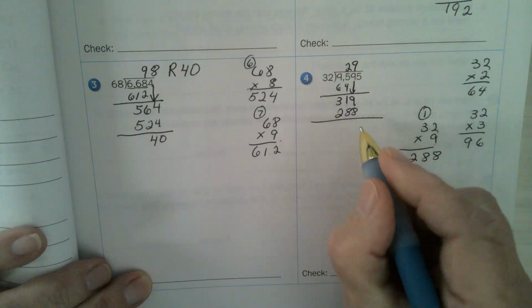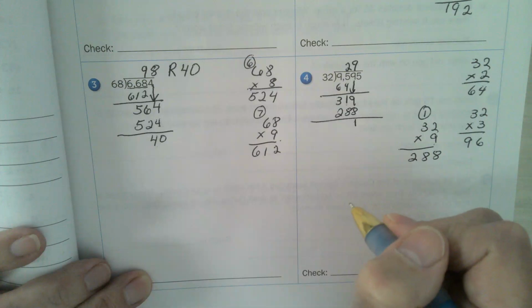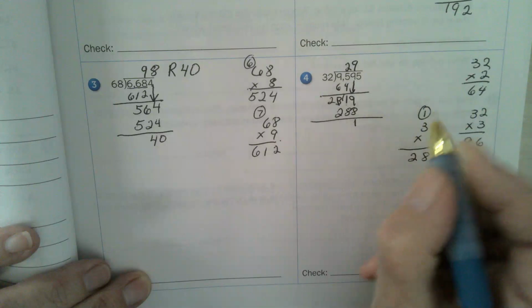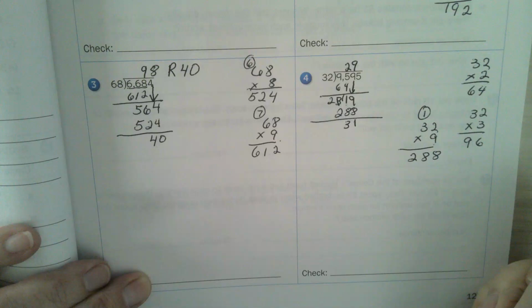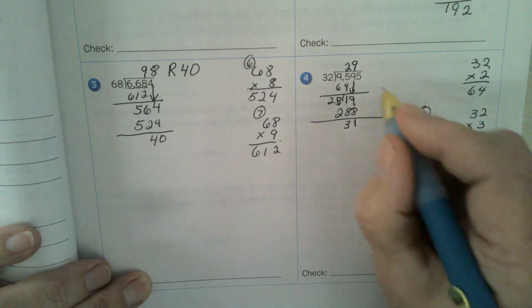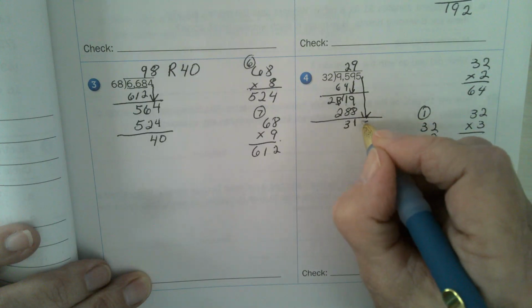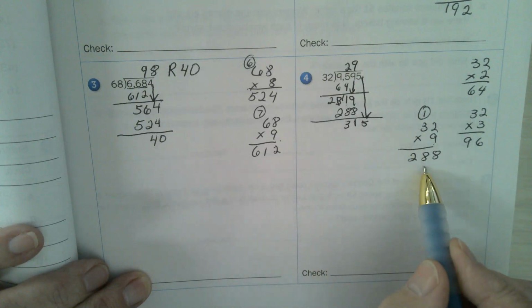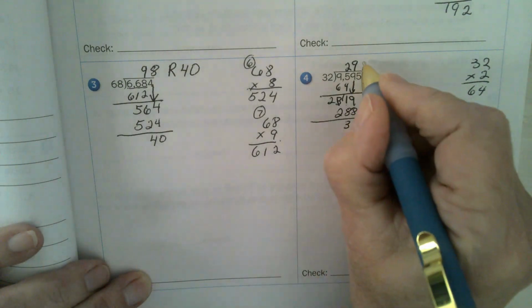Subtract. 9 minus 8 is 1. Can 1 subtract 8? No. You borrow from the 3, it turns into a 2, that turns into an 11. Our answer is a 31. Bring down the next number. It's a 5. All right, well, it looks like it's going to be a 9 again, right? Yep, let's put the 9 above the 5.